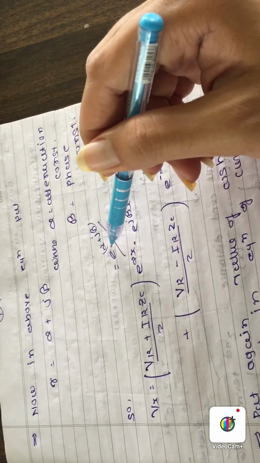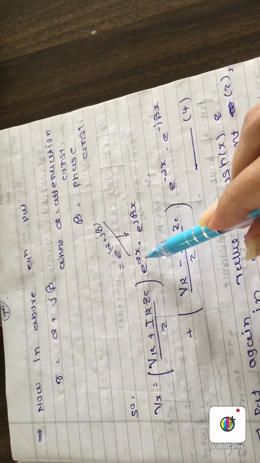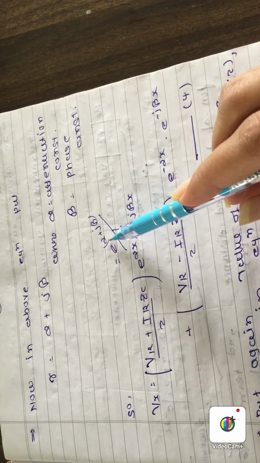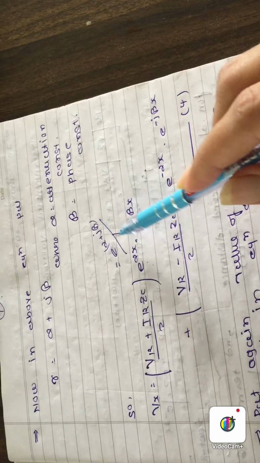Okay, you can write this as e raised to alpha x dot e raised to j beta x. તમે આ જે છે e raised to alpha plus j beta એને આવી રીતના સેપરેટ કરી શકો.